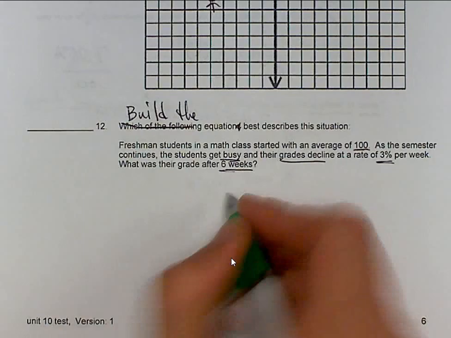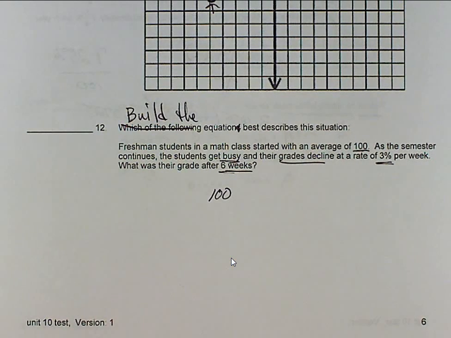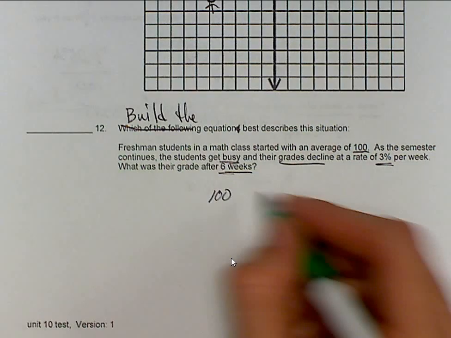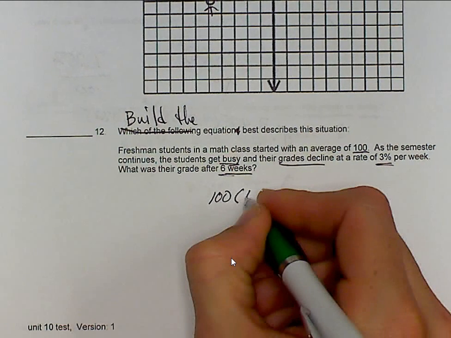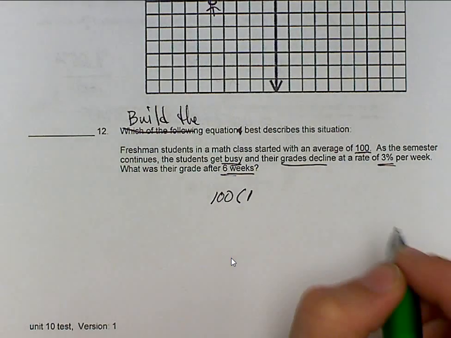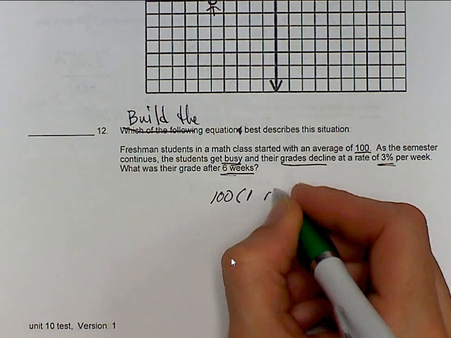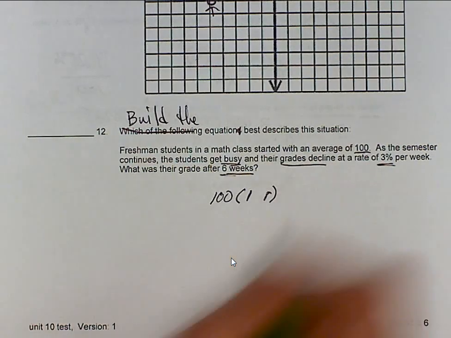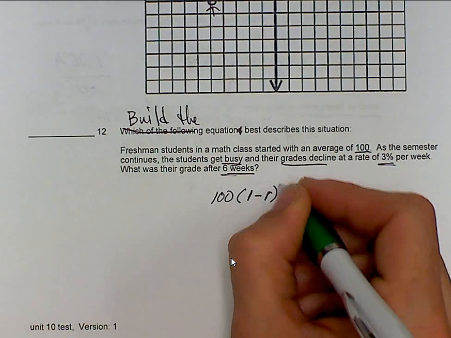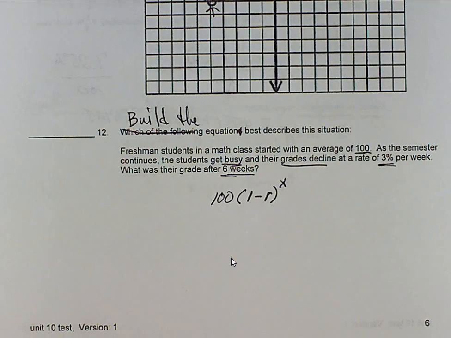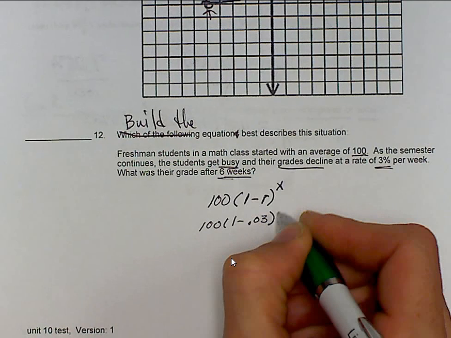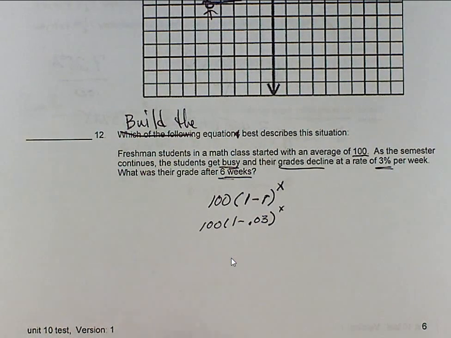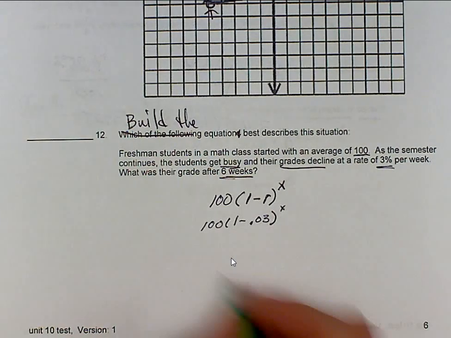So I'm going to start off with 100, right? It is declining, right? At 3%. Now, is this a plus or a minus because it's decreasing? And then x is going to be the number of weeks. So 100 times 1 minus 0.03, like Graydon said, raised to the x. So the only thing that I need to do is fill in this 6 right there.